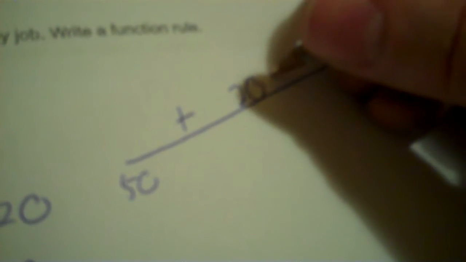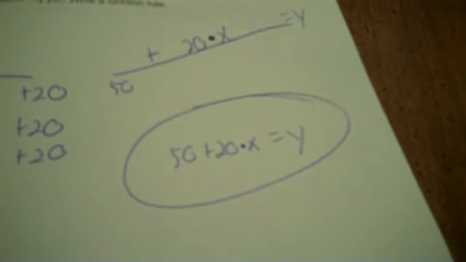What's the first number we put under Y with that 0? 50. And then what's the number we added over and over and over? 20, okay? Now put a times dot because we add 20 over and over and it's 20 times X, okay? Now write that into an equation. 50 plus 20 dot X equals Y. And you have written a function for that, okay?